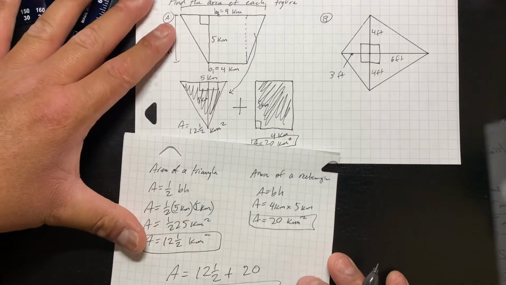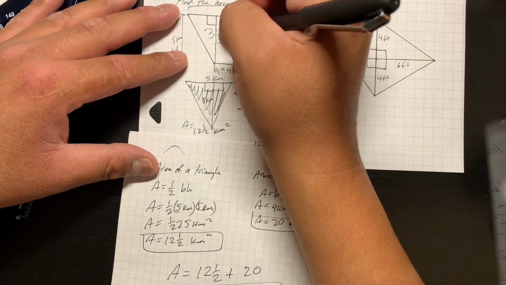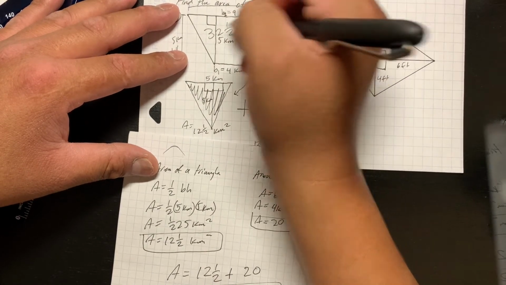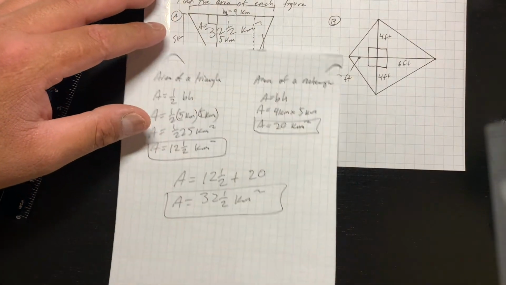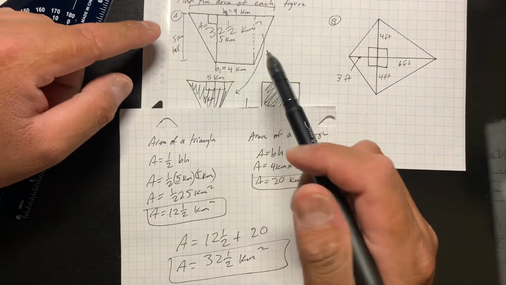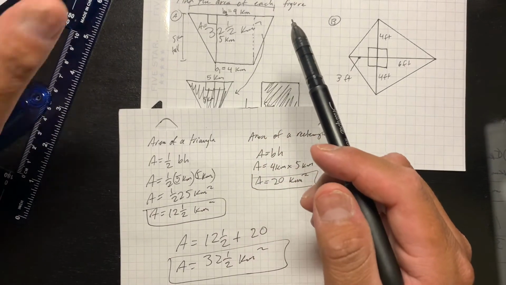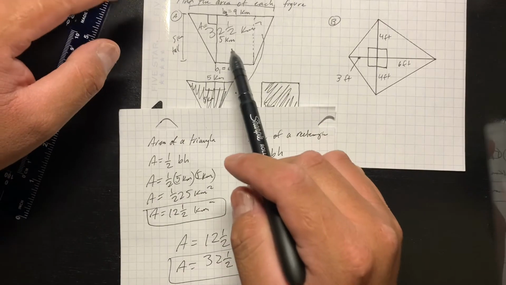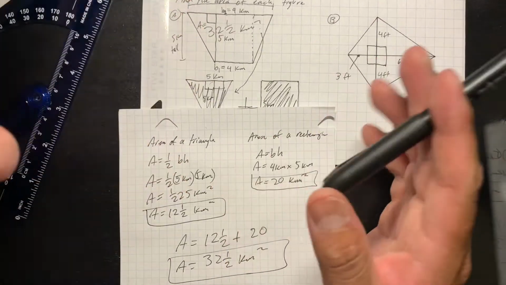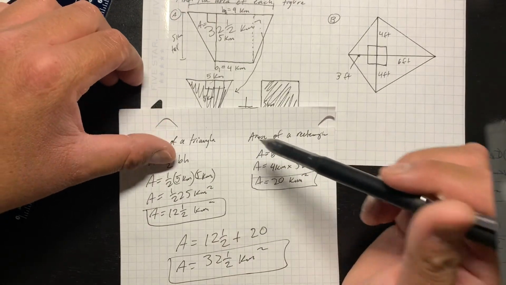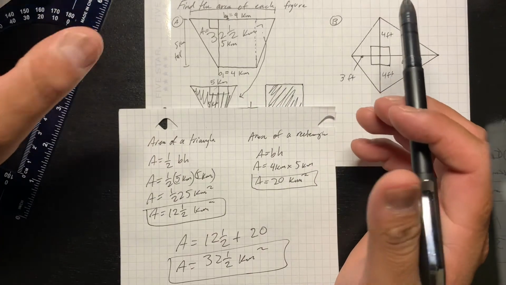Again, the area for this trapezoid here is going to be 32.5 kilometers squared equals the area. All right. So there you go. Again, what we had to do is we had to decompose that trapezoid. What that means is we had to break it into other figures. So this trapezoid, we broke it into a rectangle and a triangle. And we had to find the area of the triangle and then the area of a rectangle and add them together to find the whole total value of the area of the trapezoid.